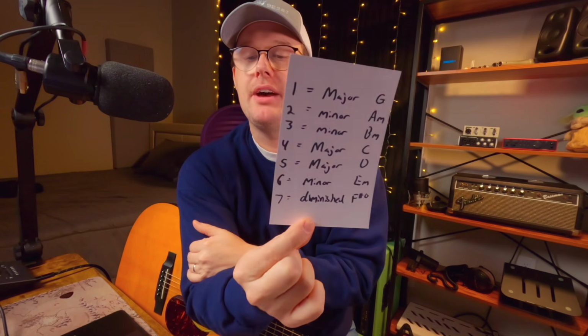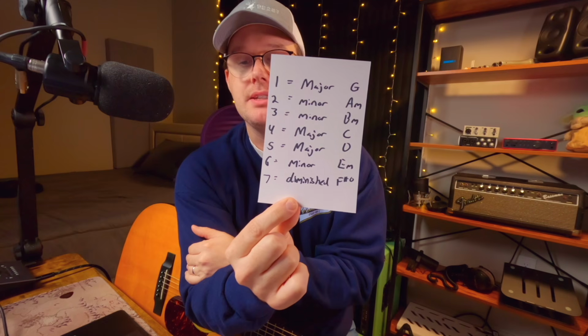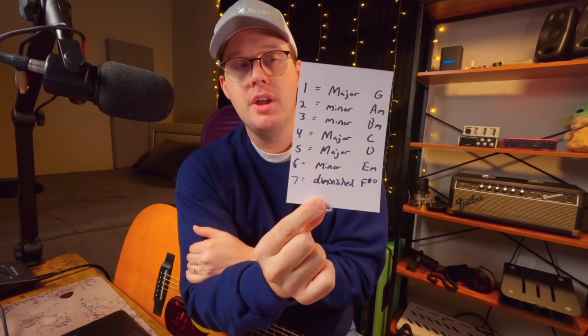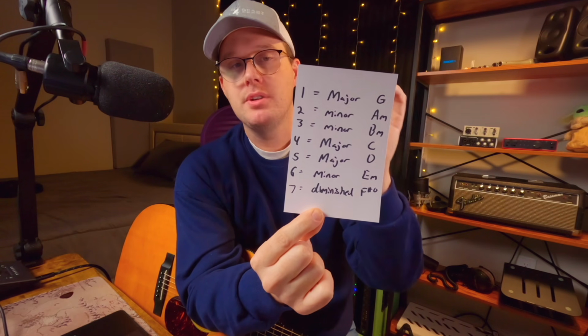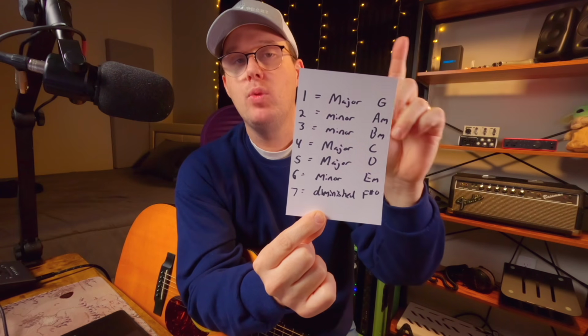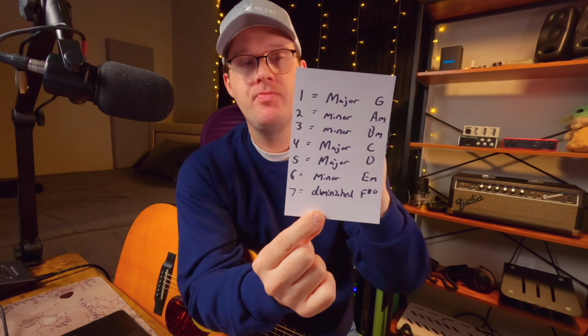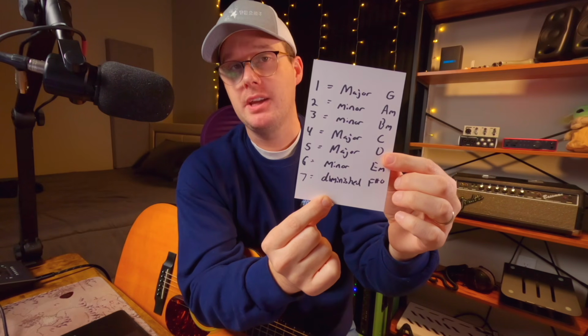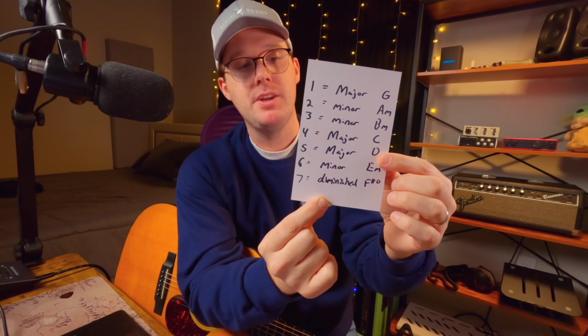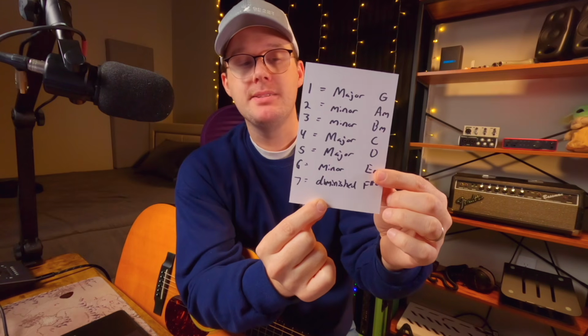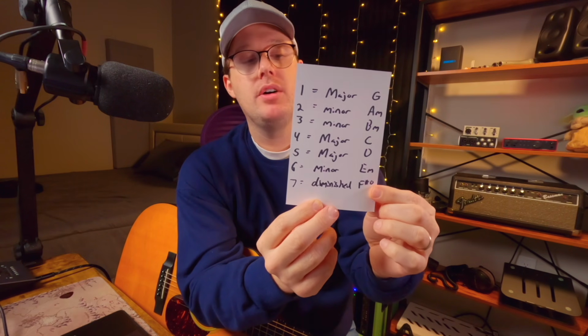So here's a little printout of the numbers system. The thing I want you to know is that in every major key, the 1 will always be major. 2 and 3 will be minor. 4 and 5, like I just said, will be major chords. 6 is minor, and 7 is what we call diminished.